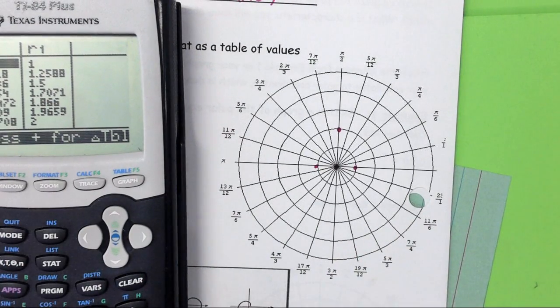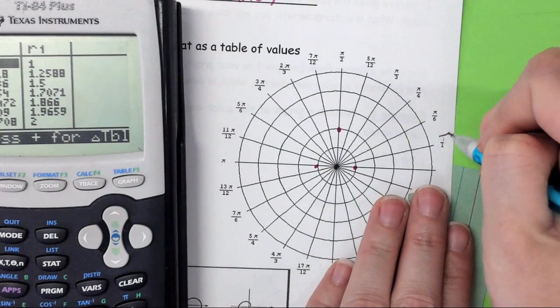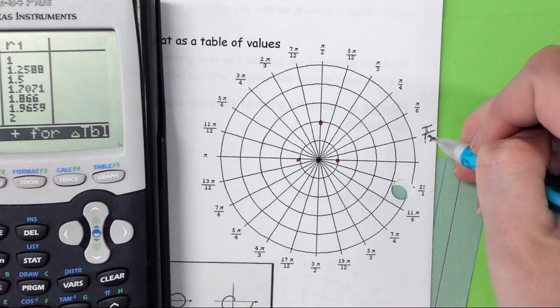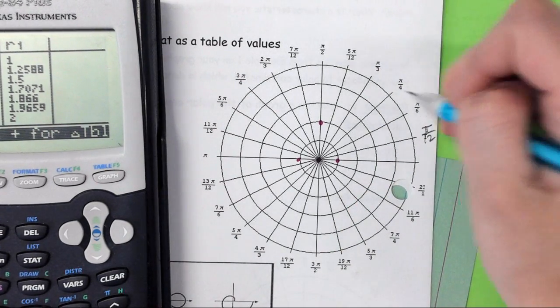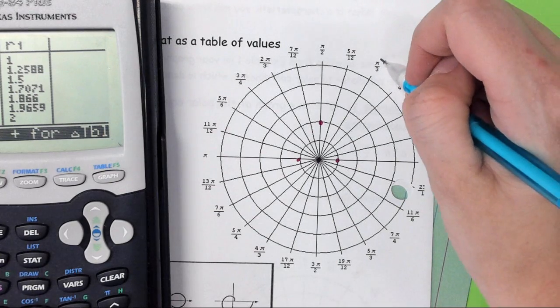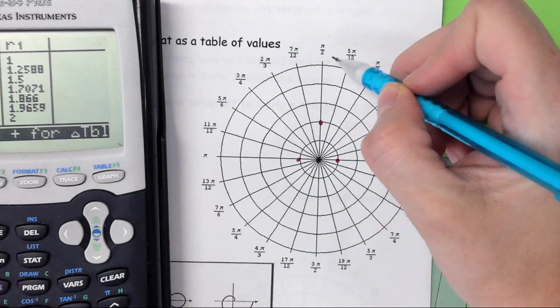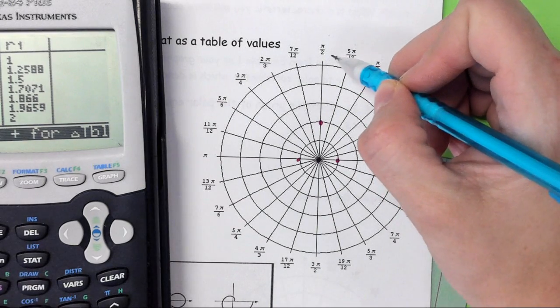So on your packet, it looked like this part got cut off a little for this one. But this is going to be pi over 12. This is 2 pi over 12, 3 pi over 12, 4 pi over 12, 5 pi over 12, 6 pi over 12. It's just these are the reduced values.